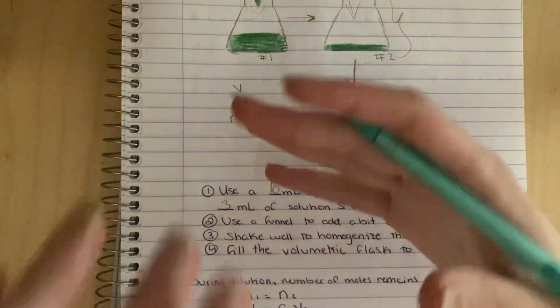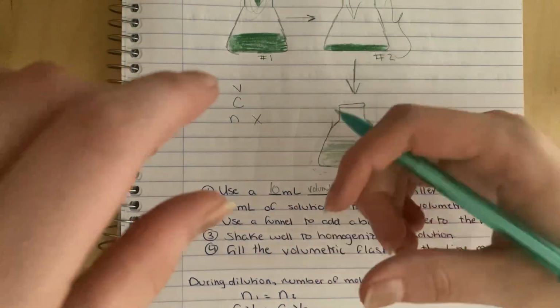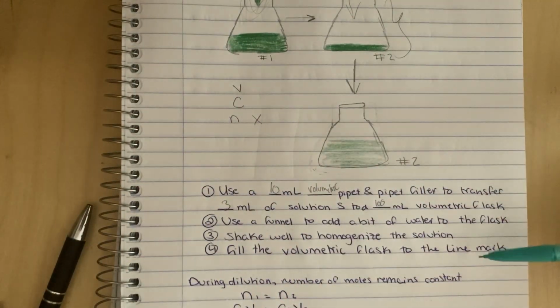We can't shake something when it's full all the way up to the top. So we add a bit of water, we shake it to make sure it's mixed, and then we fill the volumetric flask to the line mark.